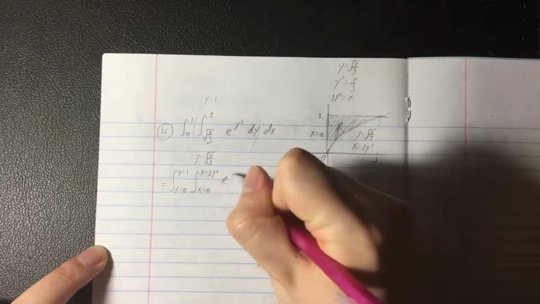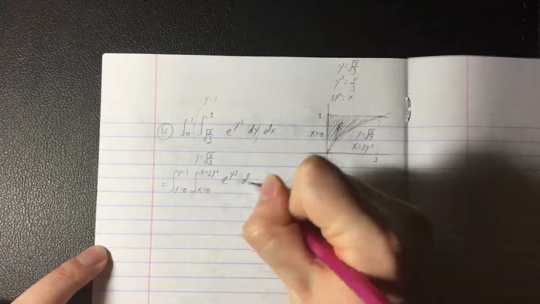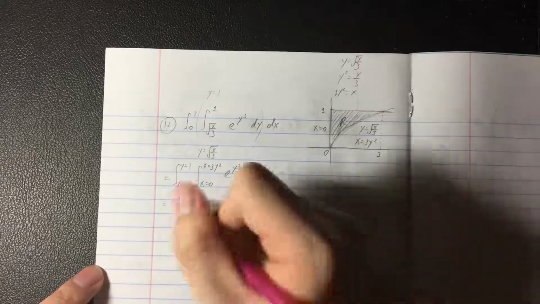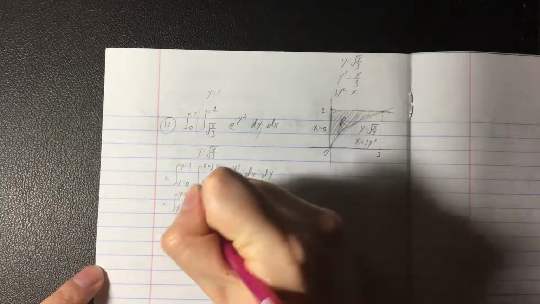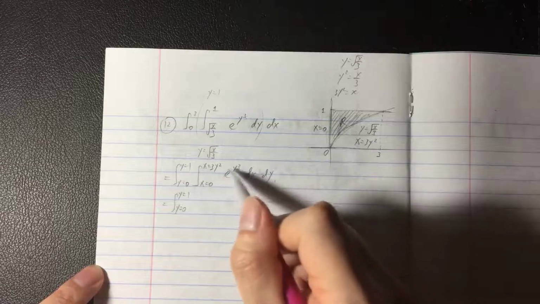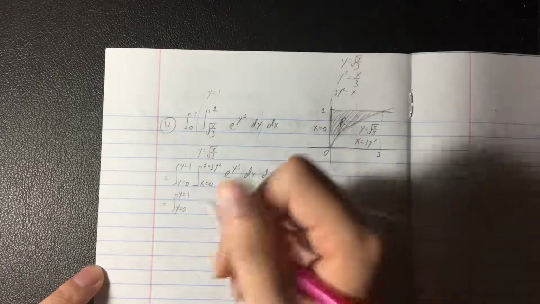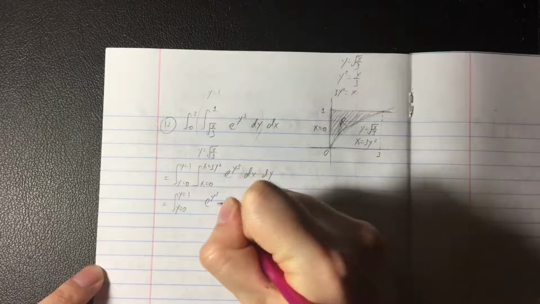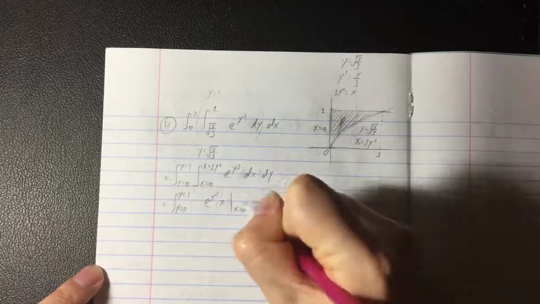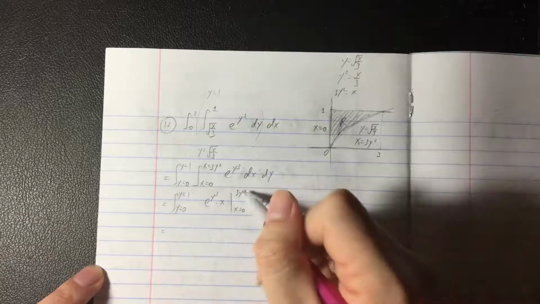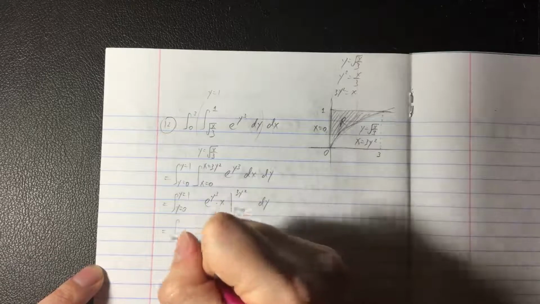Integrand stays the same. E to the power of y cubed dx dy. Next, we solve the integral. Here we start from the inner integral first. For inner integral, I take antiderivative with respect to x. So I treat e to the power of y cubed as a constant. So the antiderivative is e to the power of y cubed times x, x is from 0 to 3y squared, dy. Then plug in the upper and lower limit and take difference.